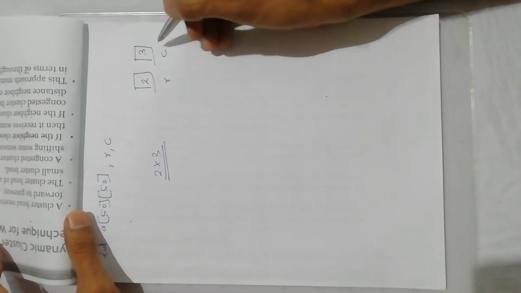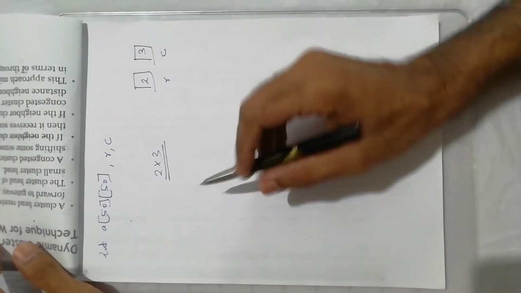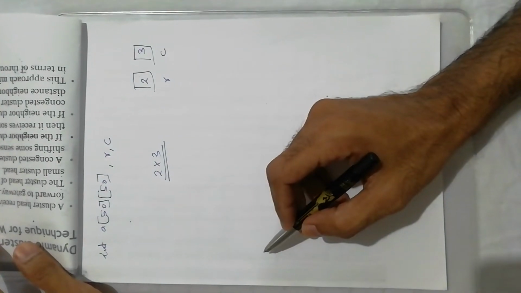R is the number of rows, C is the number of columns. Okay, then which are the indices of a 2 by 3 matrix? 2 by 3 matrix means 2 rows, 3 columns.